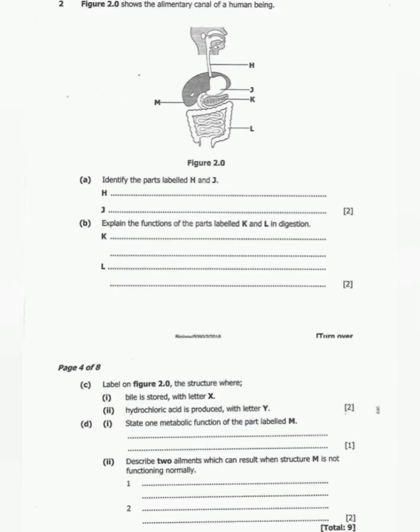Question 2 reads, figure 2.0 shows the alimentary canal of a human being. So we have the structure of the alimentary canal, or the digestive system. Before I answer the question, let me label the structures. Structure H is the gullet, or the esophagus.